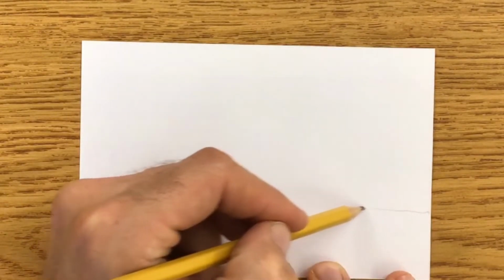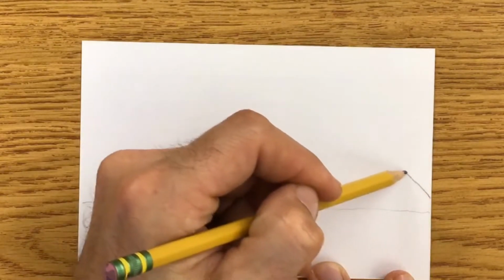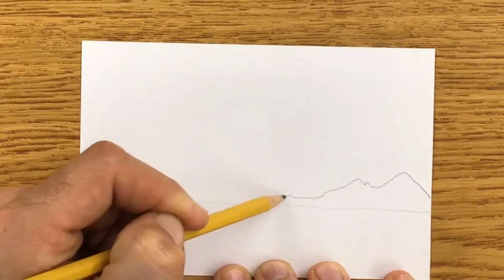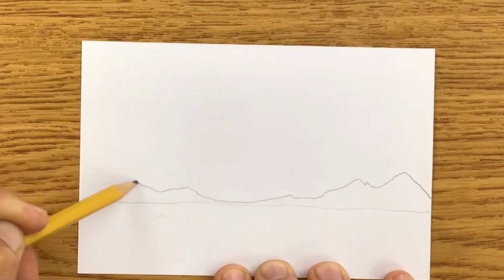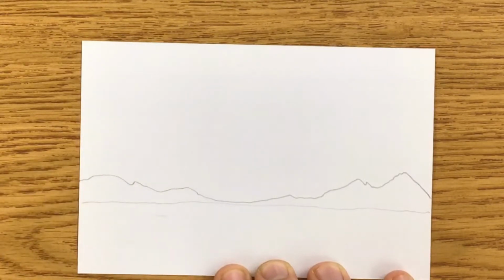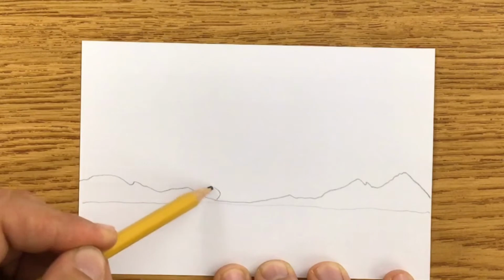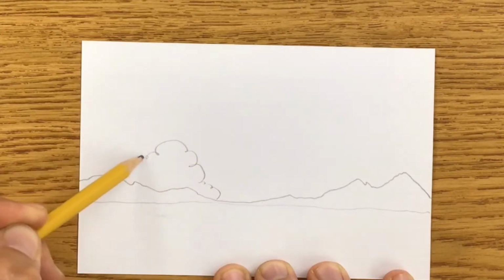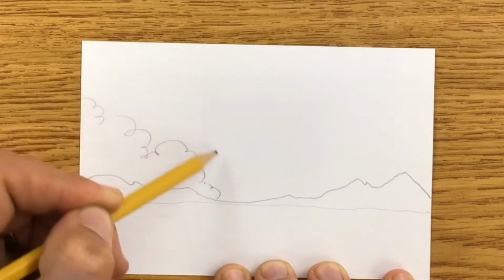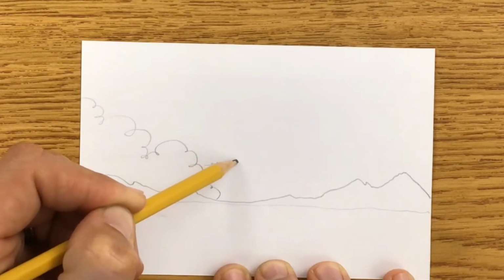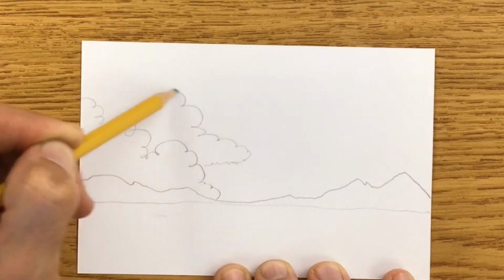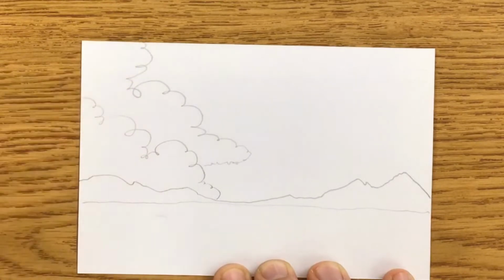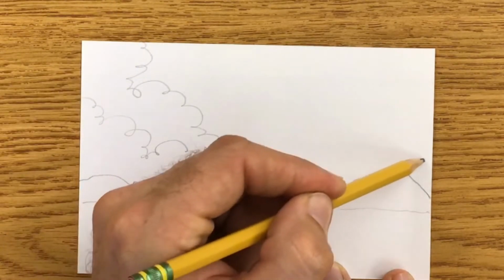Alright, so I'm going to start by making a horizon line. Have that landscape background. I'll come back in here with some mountain ranges in the far, far background. Got some clouds here coming up from the horizon, looming over the picture. There we go.